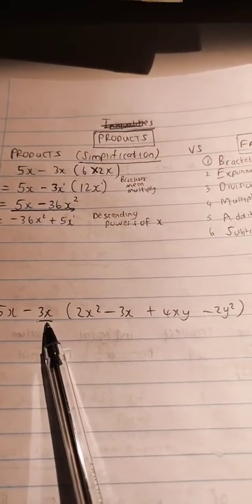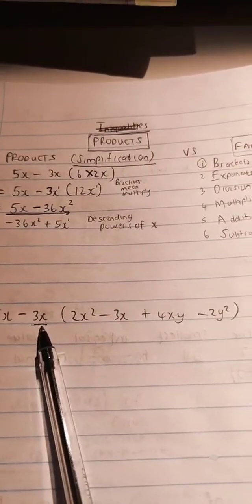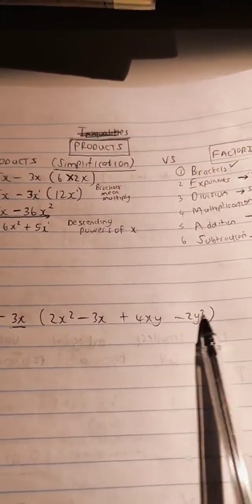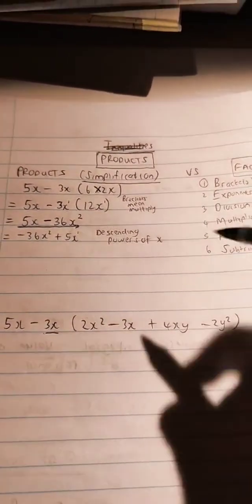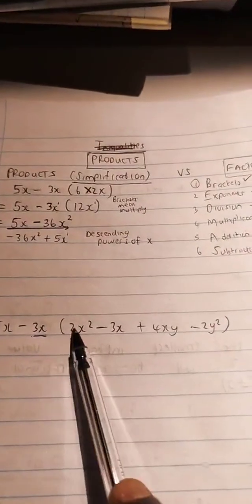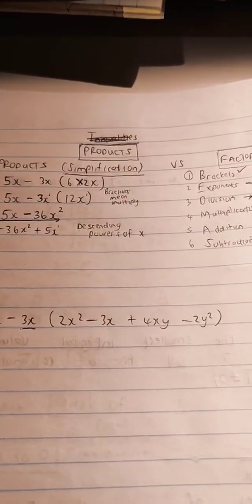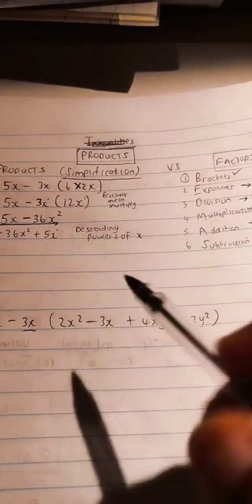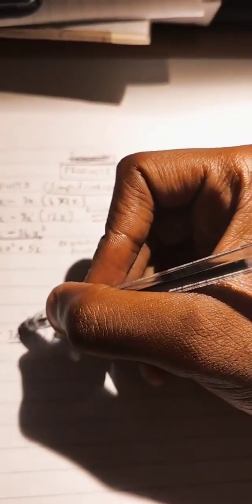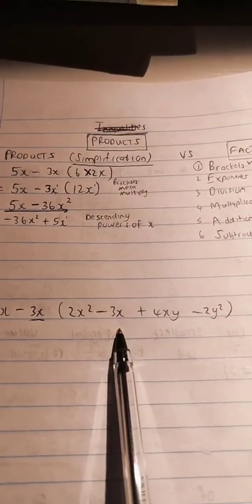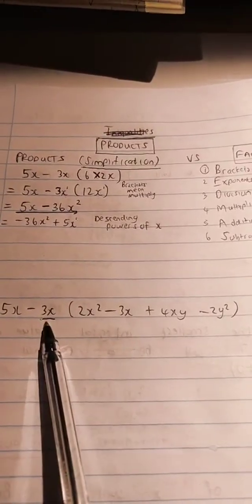Please guys. So here we have negative 3x, right? And it has a relationship with the 4 terms inside the bracket. So what are we going to do, guys, with the negative 3x with the terms inside the bracket? We are going to use what we call the what? I want someone to tell me what we are going to do. We have negative 3x.